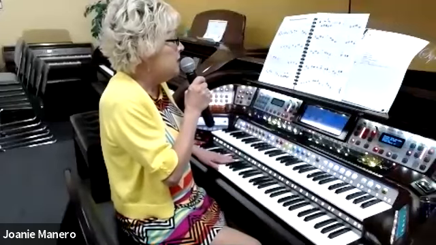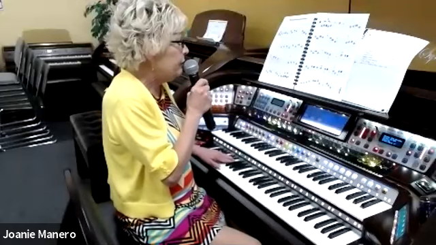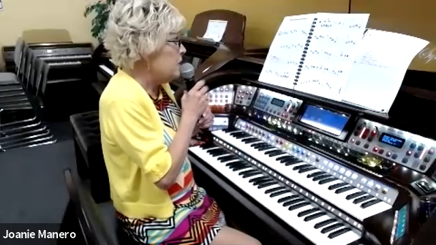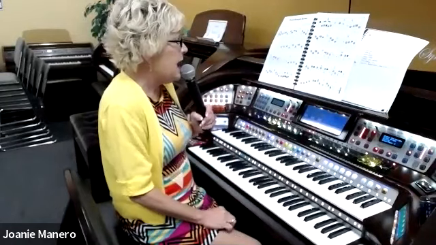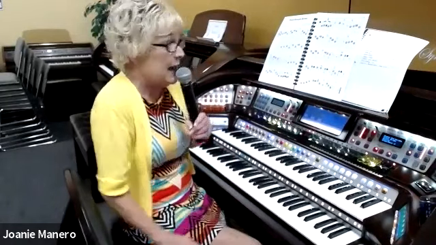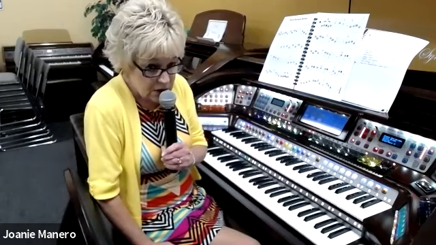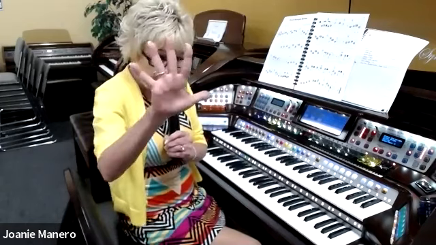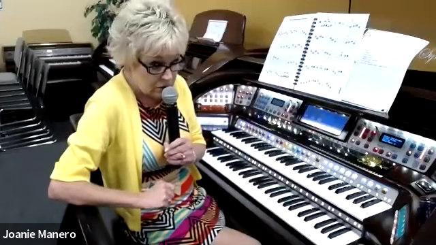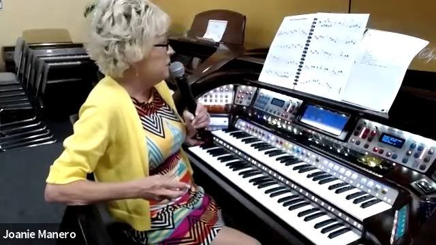So in that first line, the only way you're going to make it up to that A, from A to A, is an octave, which is 8 notes, and we have 5 fingers. So we have to figure out how to do that fingering.